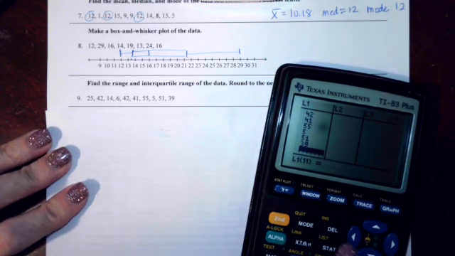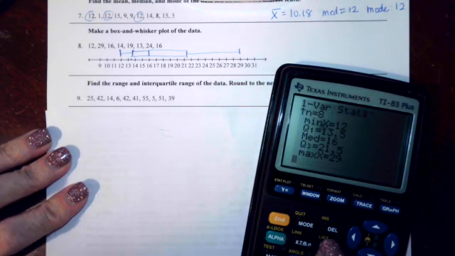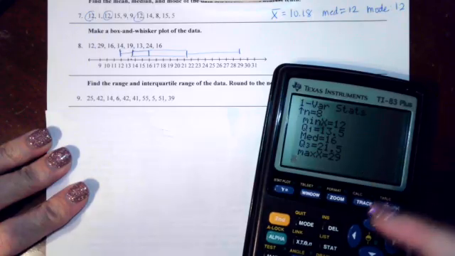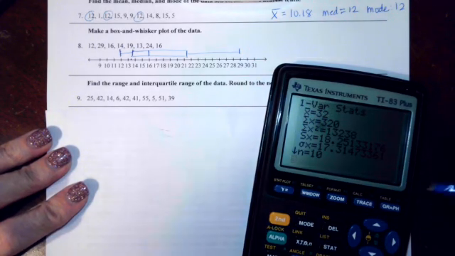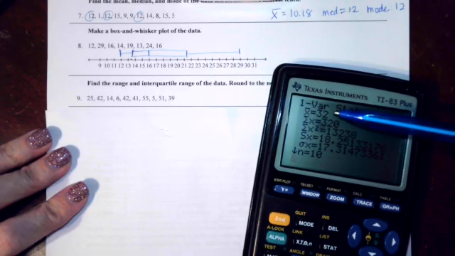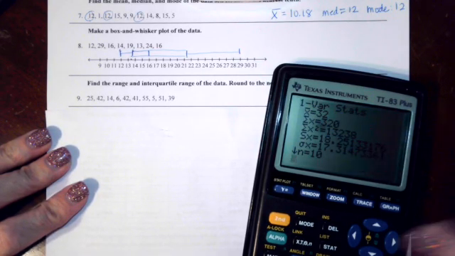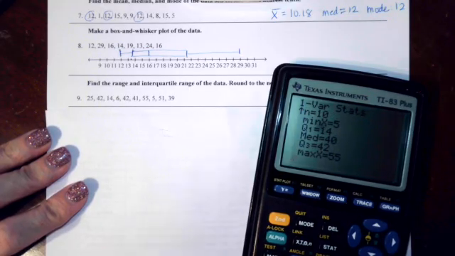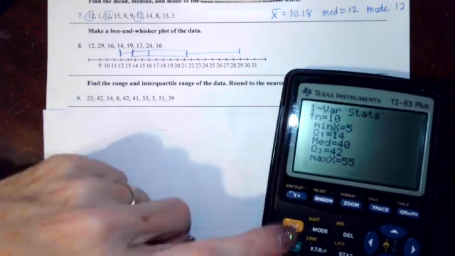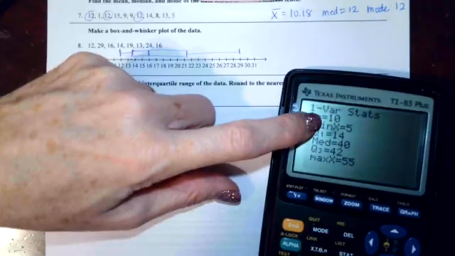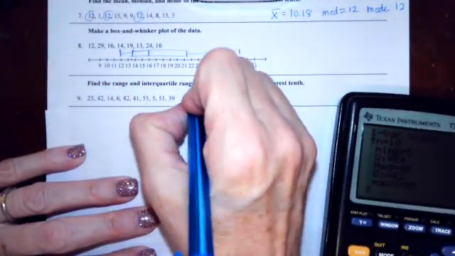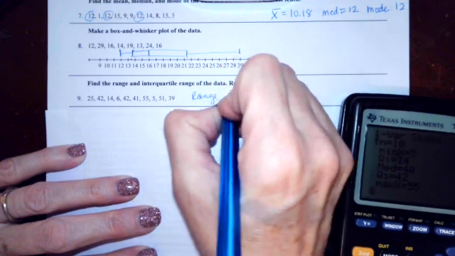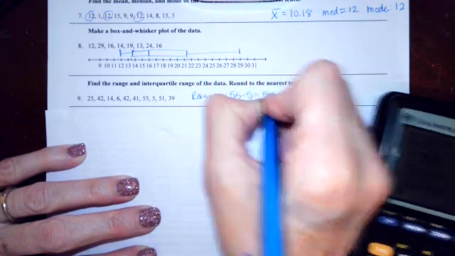All right, so now I want to go to quit, stat, and I'm going to do the one variable stat. So you could go stat, calculate 1, hit enter, or just hit enter from above. My range, the interquartile range, is not here, but I have to scroll down, and I get the range from doing max minus the min. So 55 minus 5. So that's going to give me 50.